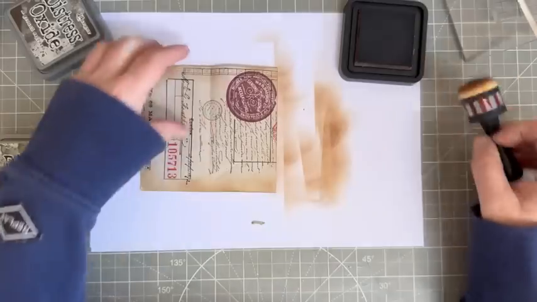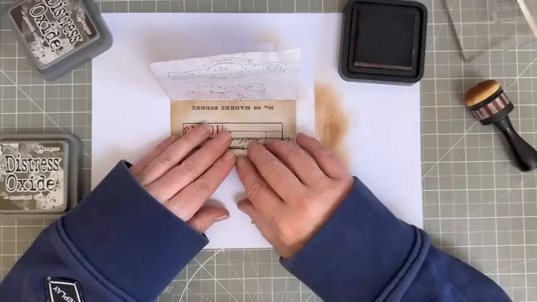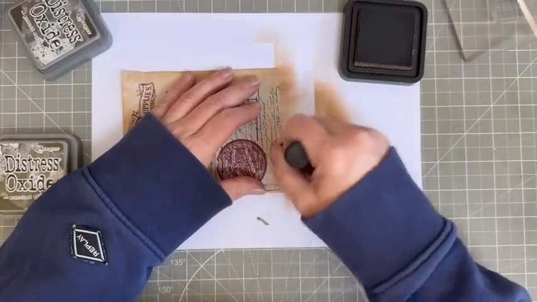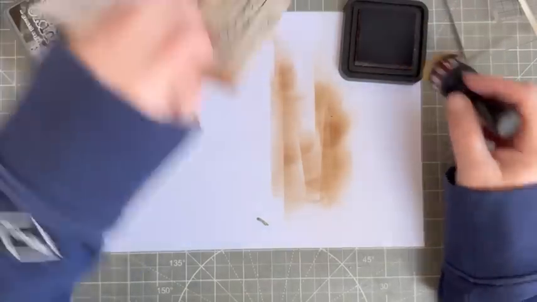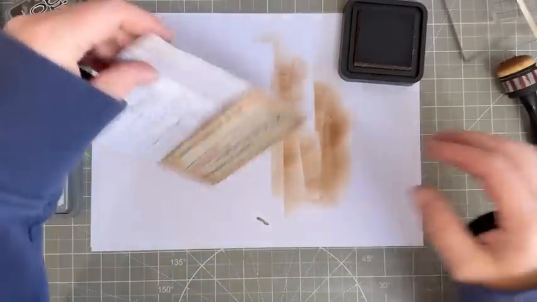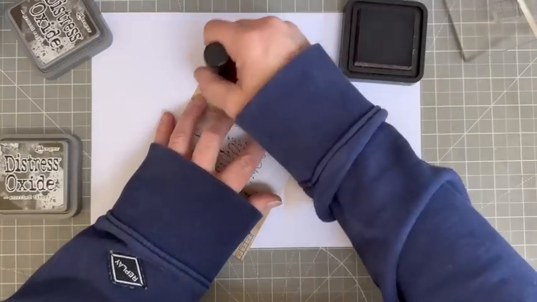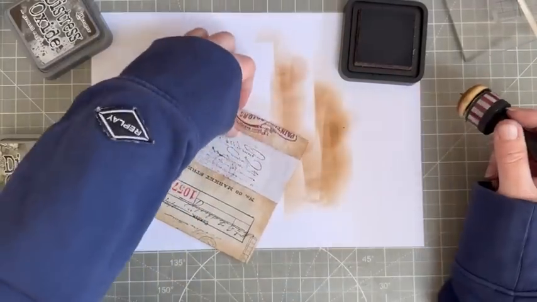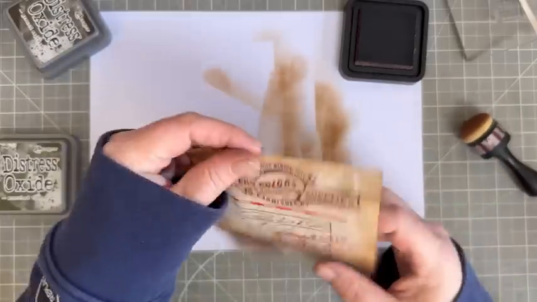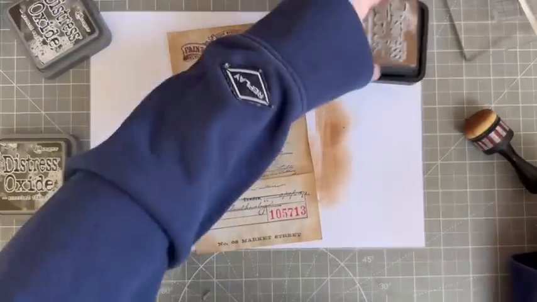Both sides. And we're still using the Vintage Photo. And then you get that just with the Vintage Photo. I mean, how cool is that?